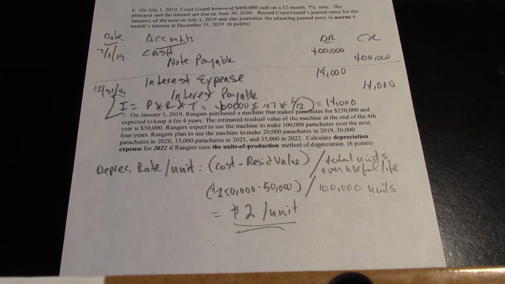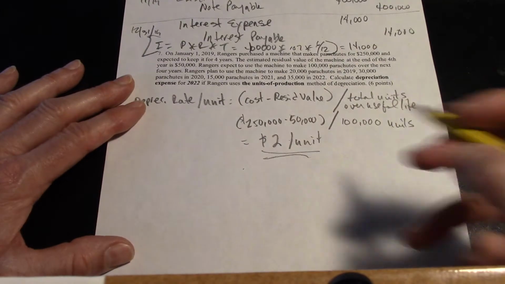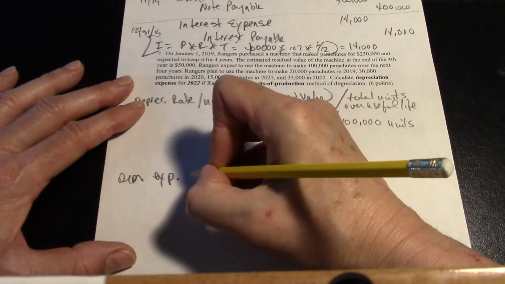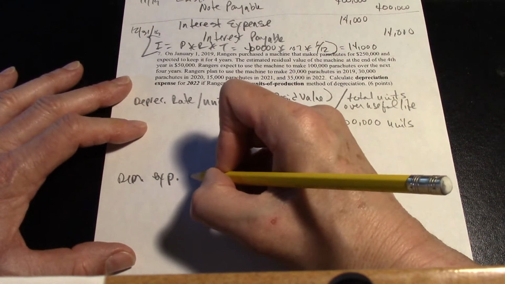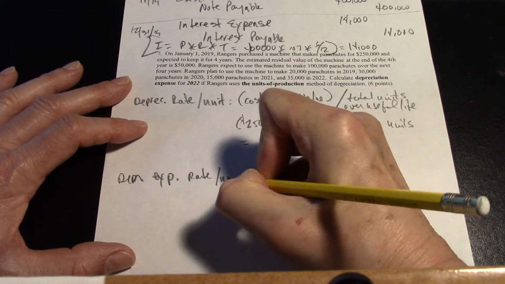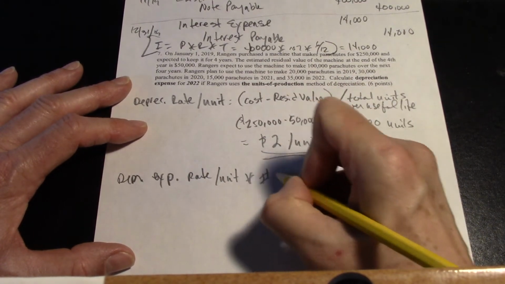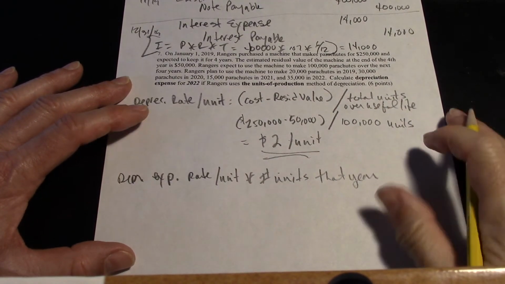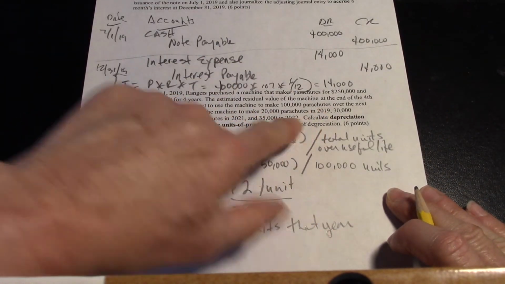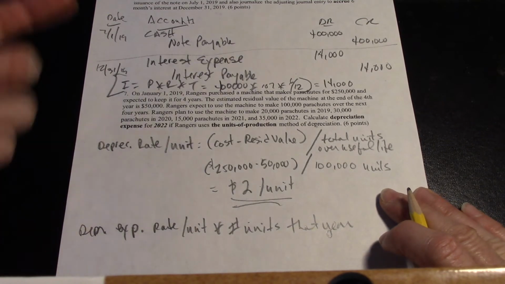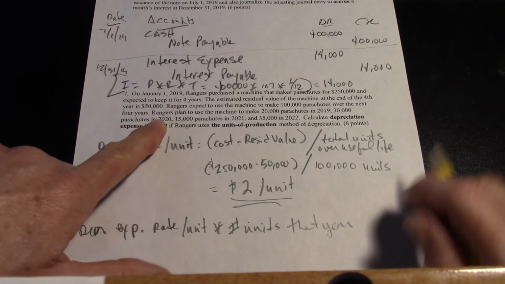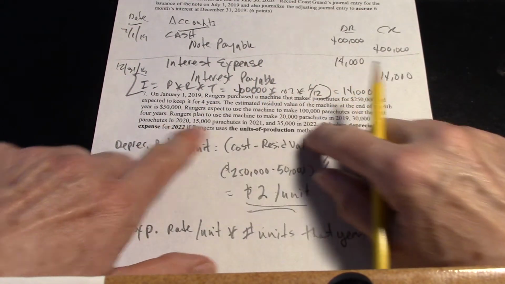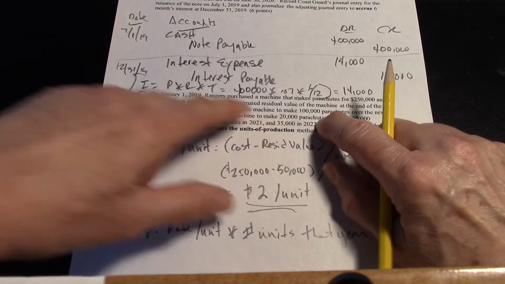Now once we have that, to calculate the depreciation expense on a units of production method, you take the rate per unit times number of units that year. So if we were doing 2019, it would be 2 times 20,000. If we were doing 2020, it would be 2 times 30,000. If 15, right? So, but this asks for 2022.